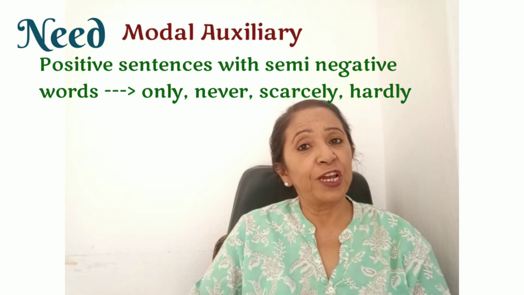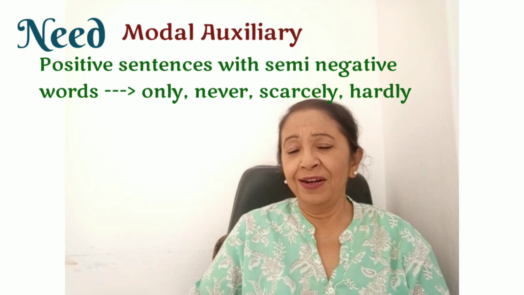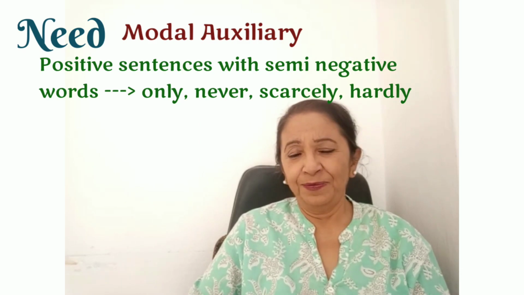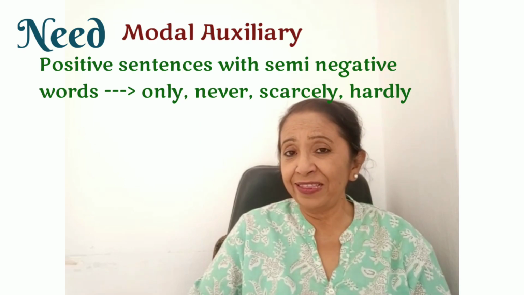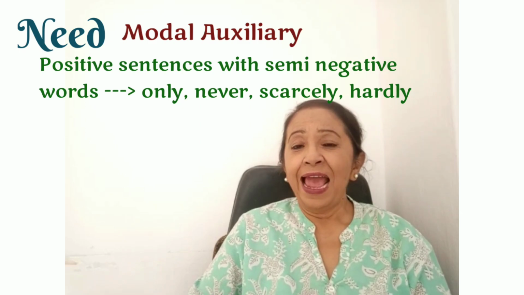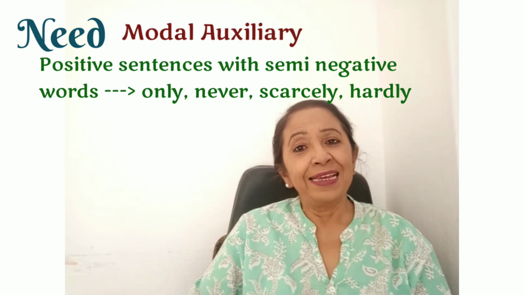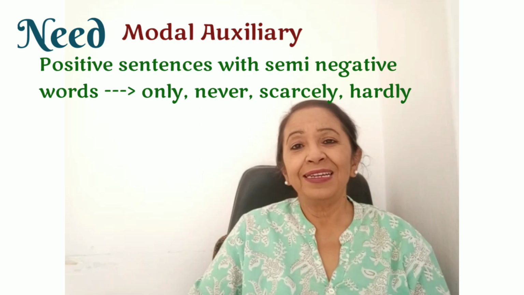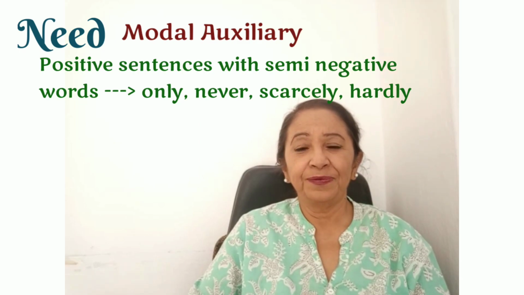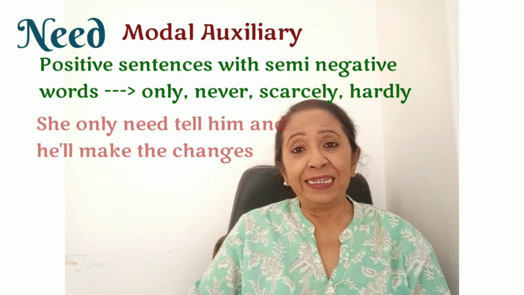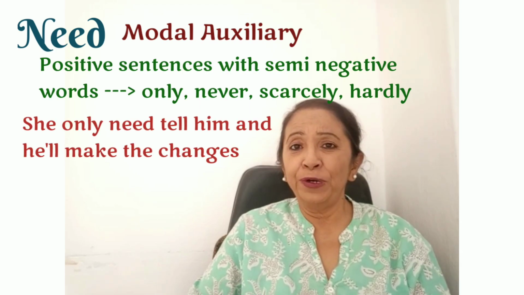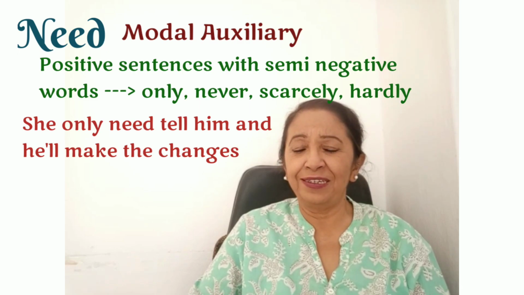Semi-negative words such as only, never, scarcely, hardly, etc. When these words are there in the sentence, only then need as a modal is used in a positive sentence. Let's take a few examples. She only need tell him and he'll make the changes.